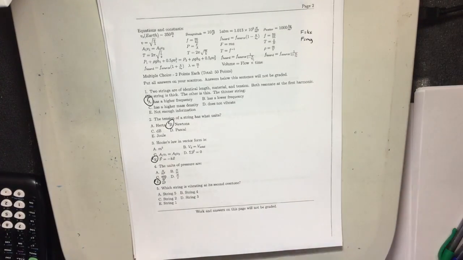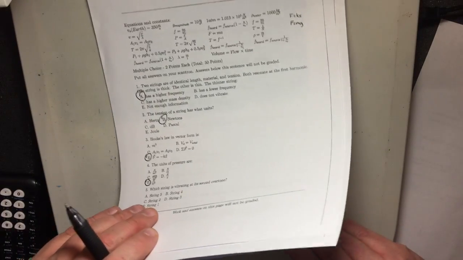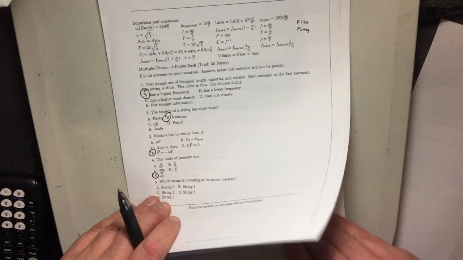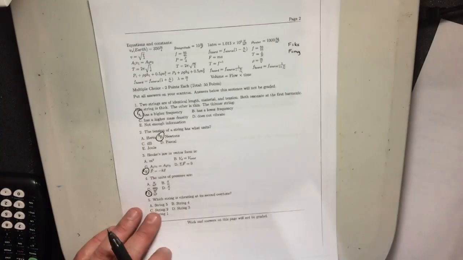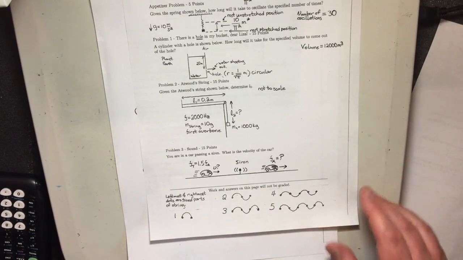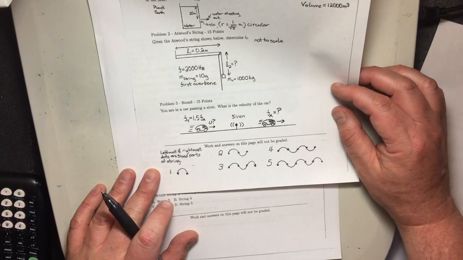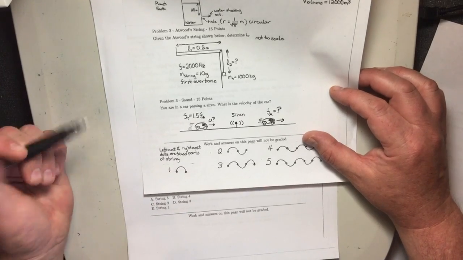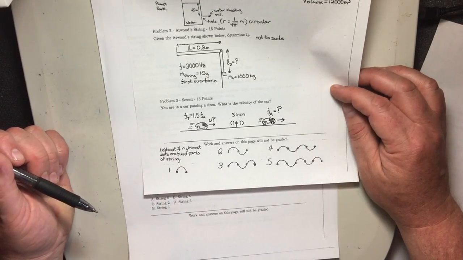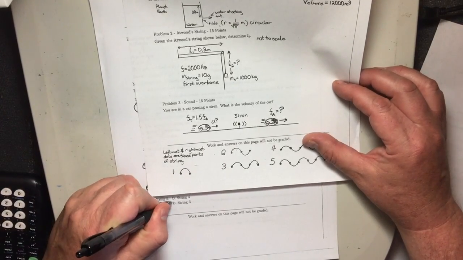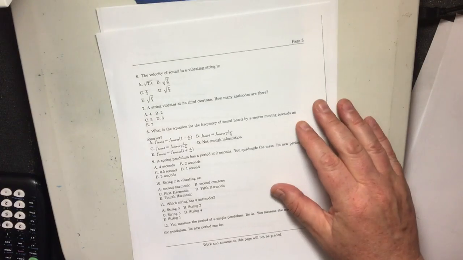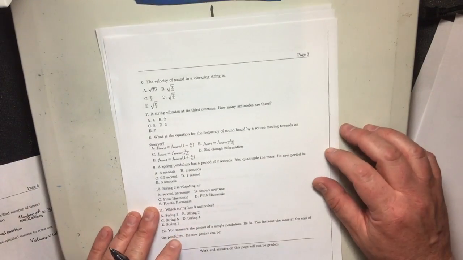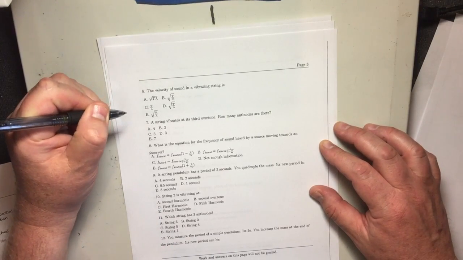Now, for number 5, let's see, oh yeah, here it is. Which string of the following is vibrating at its second overtone? Let me include the whole thing, that'd help. Second overtone. It's 3 that's the second overtone, so it is D. The velocity of sound in a vibrating string is D.